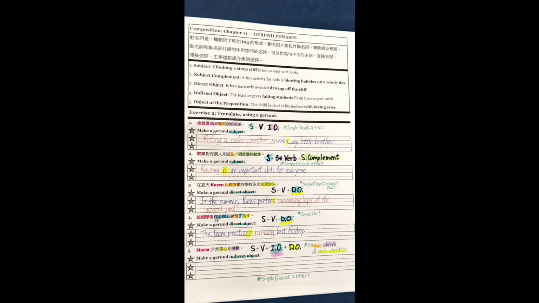Number 5. All right, this is difficult because we're using this idiom to give somebody or something all one's attention. The sentence pattern is subject plus verb plus indirect object plus direct object. The gerund is going to be the indirect object, right here. All right, so let's begin. Oh, remember, this is simple present because it's telling us a habit.